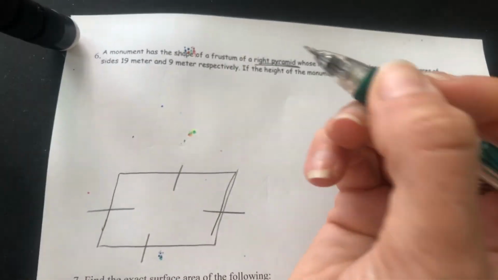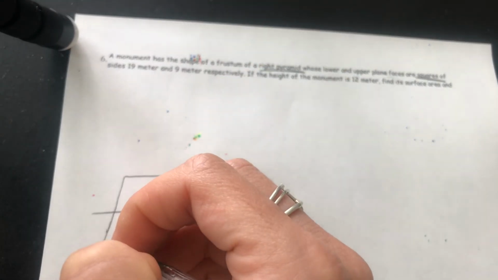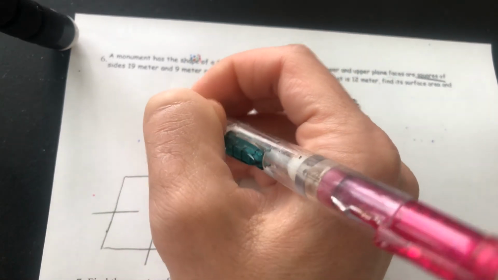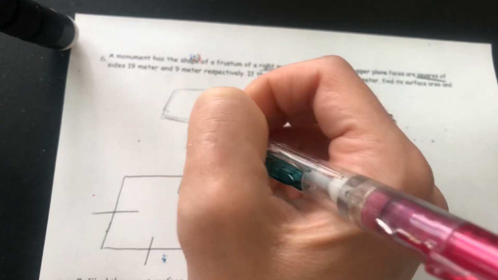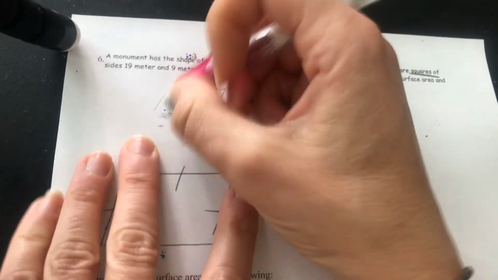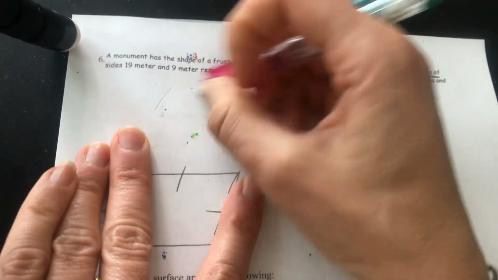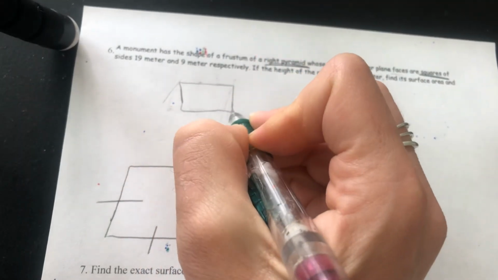You can mark them all. And then what you need to do is draw another square base. Remember, because your pyramid got cut off, that's what your frustum is. You know what? I think I drew this one as just a regular square. Let's try.